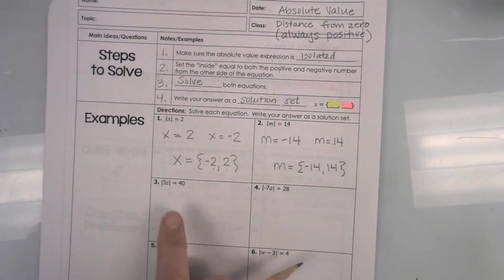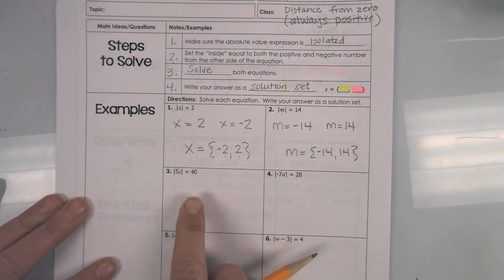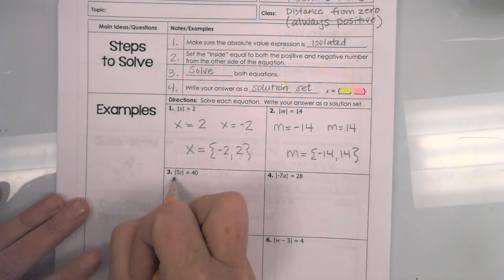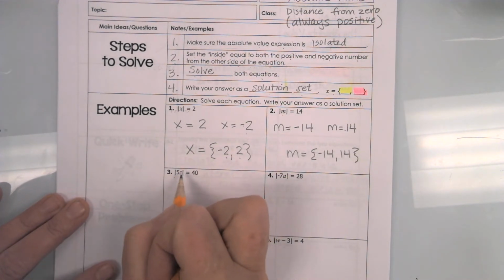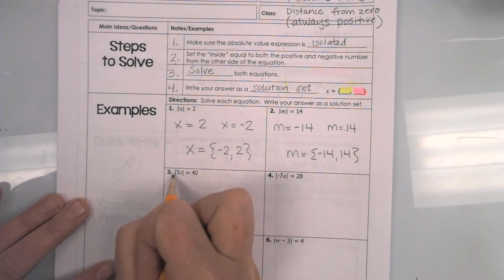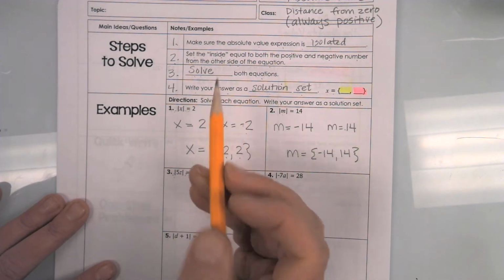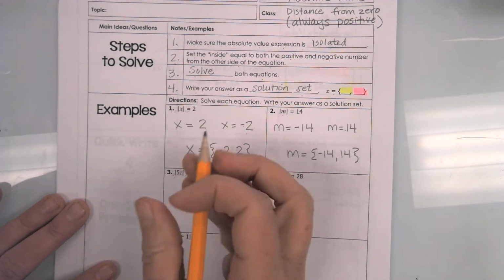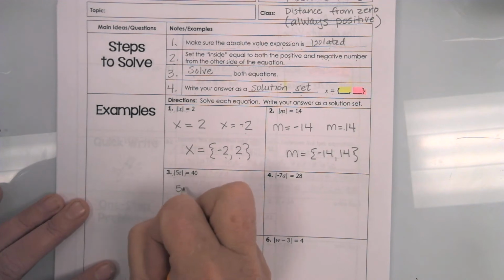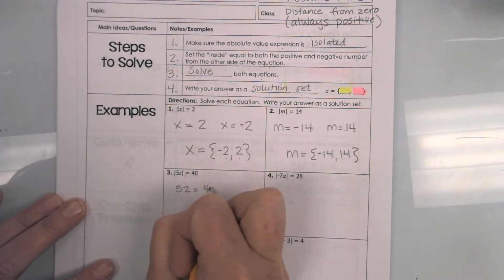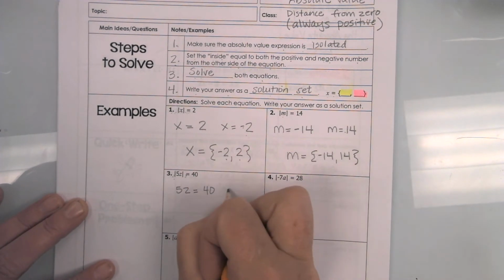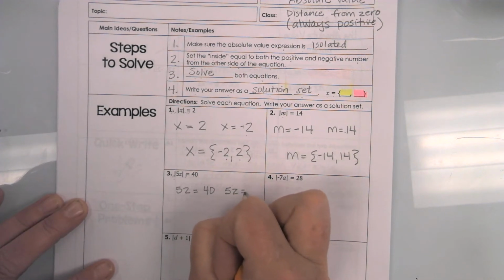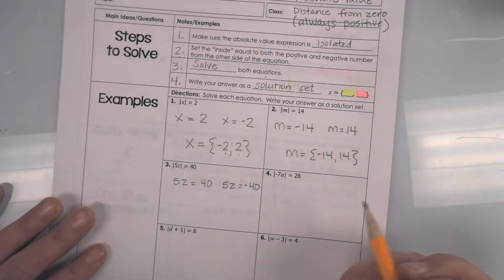Okay, now it gets a little trickier. Let's take a look at this third one. My absolute value is isolated. Nothing is on the outside. However, when I go to write the inside, I'm going to get 5z is equal to 40. But remember, we also have to do the negative: 5z is equal to -40.